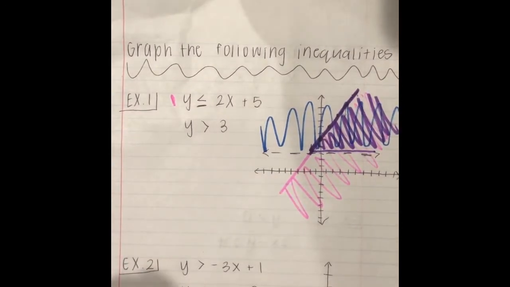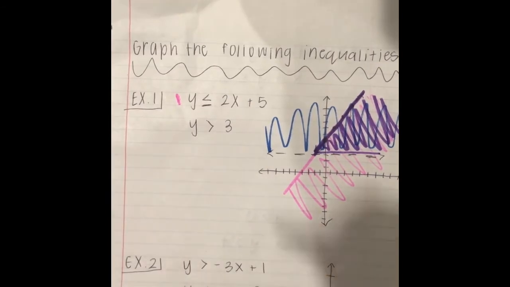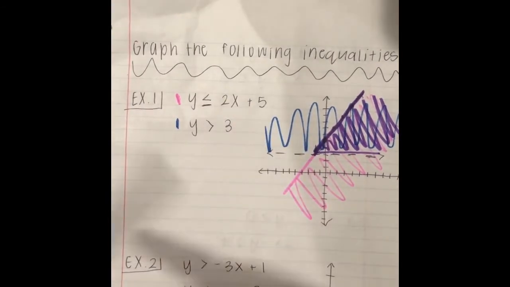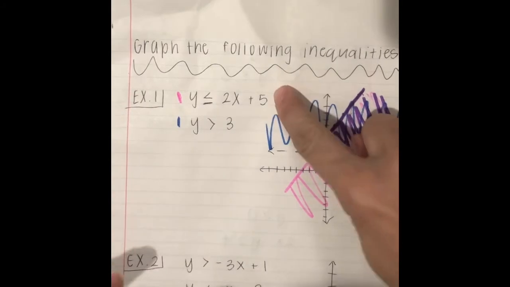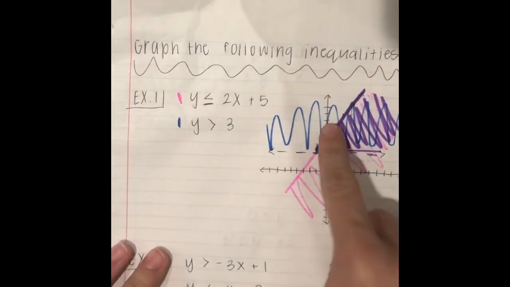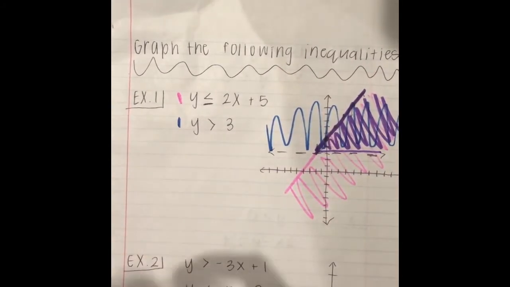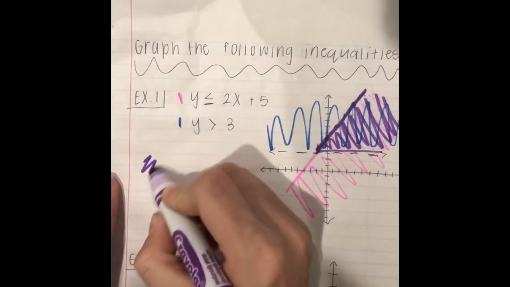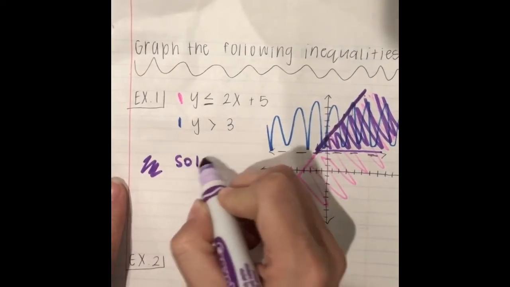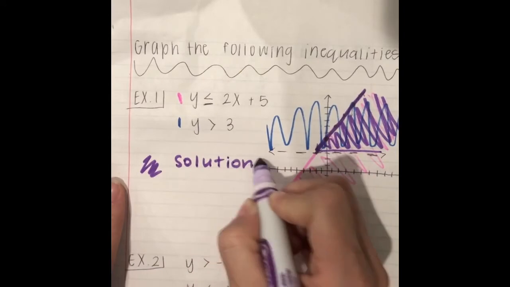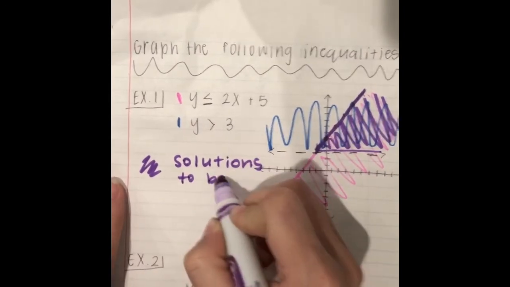Okay, so this is my blue. Everything that's in the pink, those are solutions to just the first inequality. Everything that's in the blue are solutions to the second inequality. And everything in purple, solutions to both.